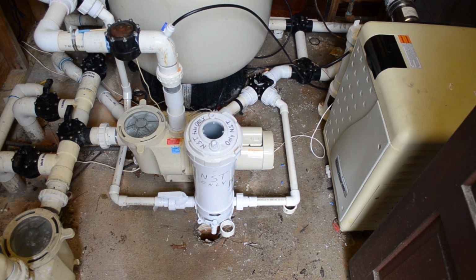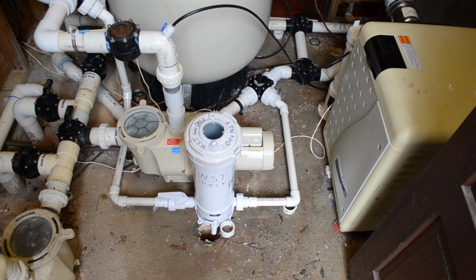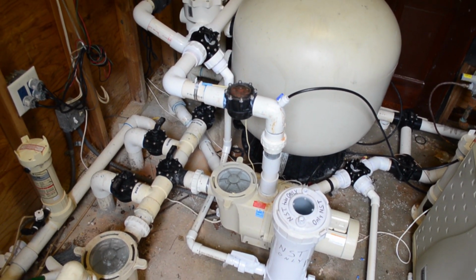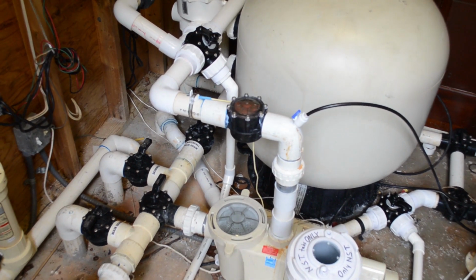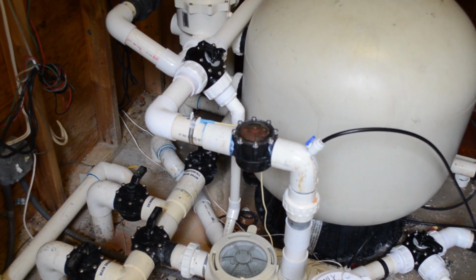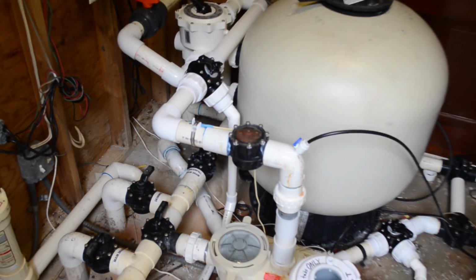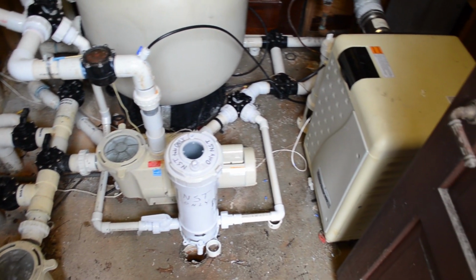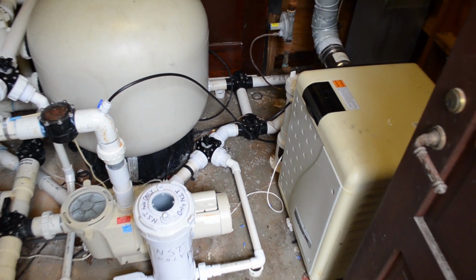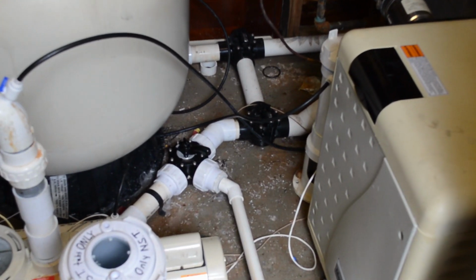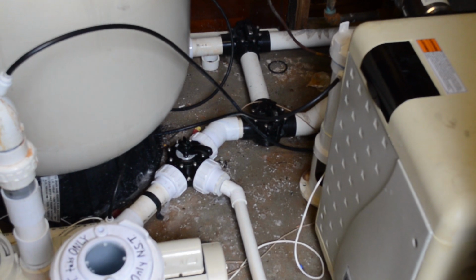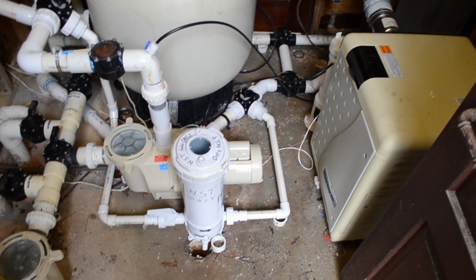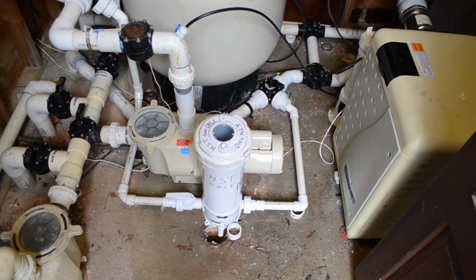We also, to increase the flow and control it a little bit better, went ahead and installed an additional control valve on the input to the chlorinator, and then we have a control valve on the output of the chlorinator. So that is our NST chlorinator.